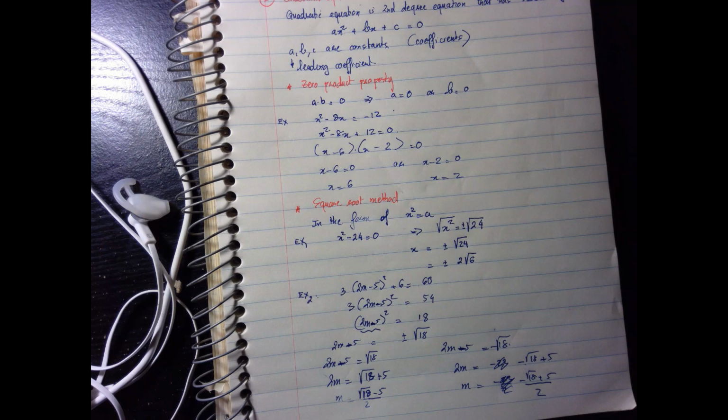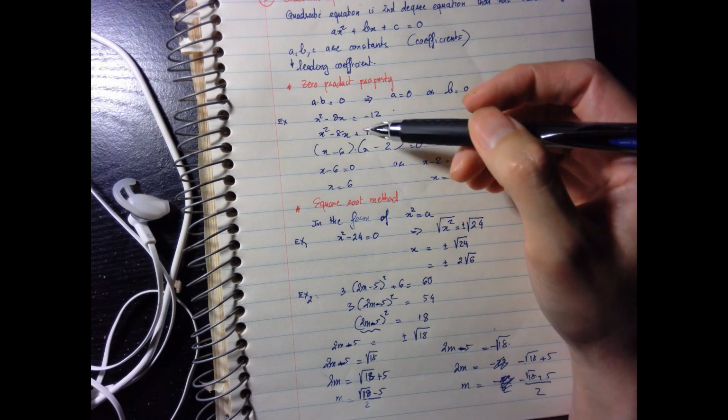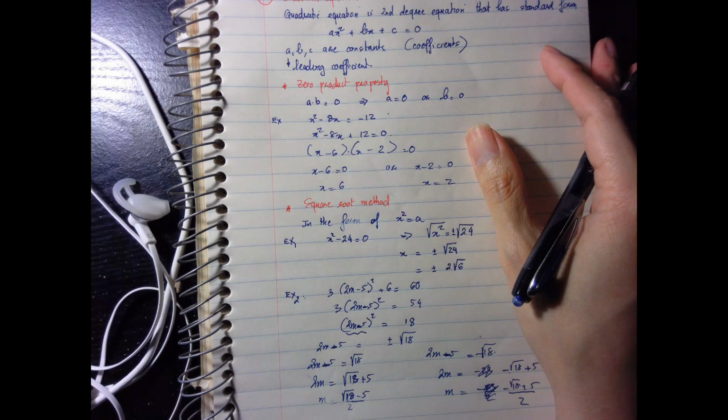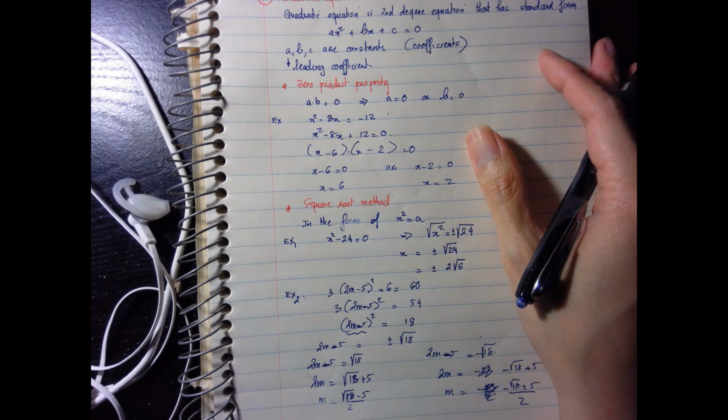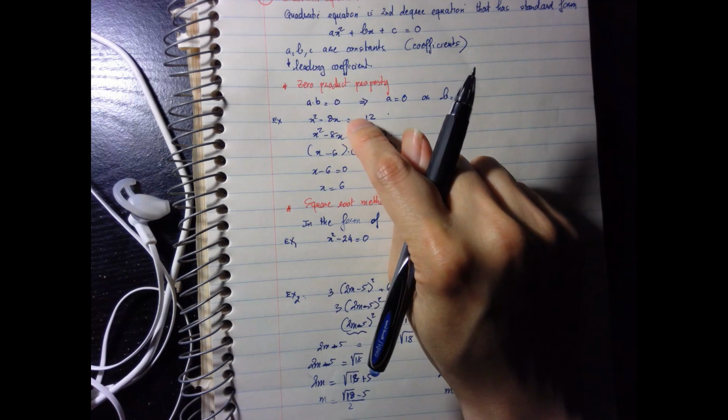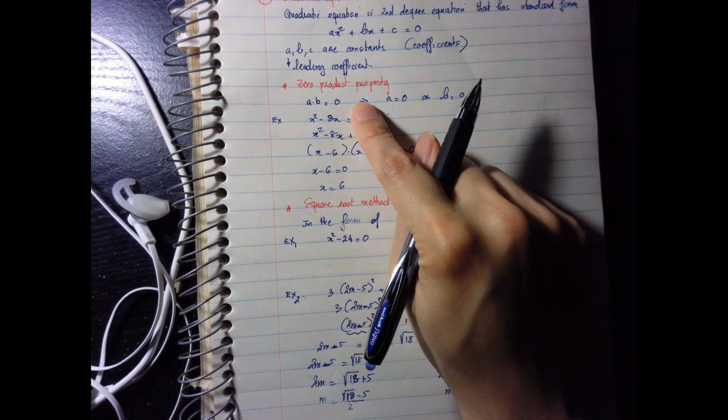So basically, for any quadratic equation, I can use the square root method by converting it to the form x squared equals a. But for the factor method, where I have to use the zero product property, sometimes the quadratic equation cannot be factored.